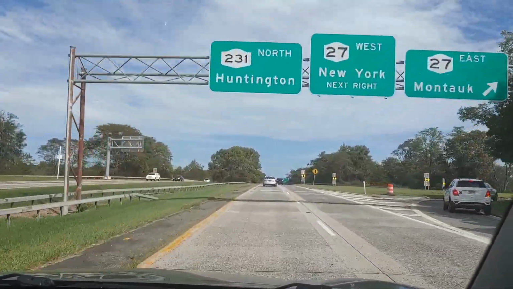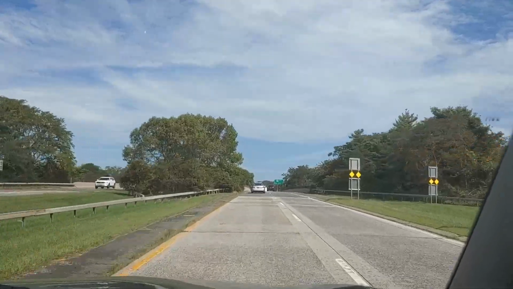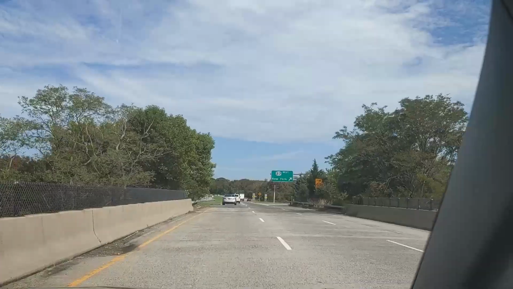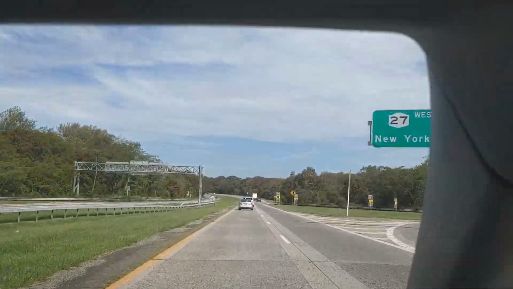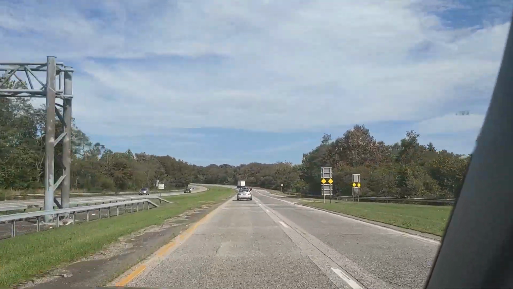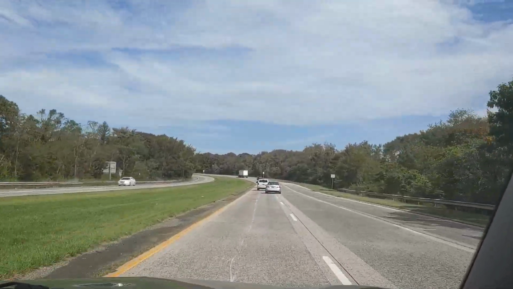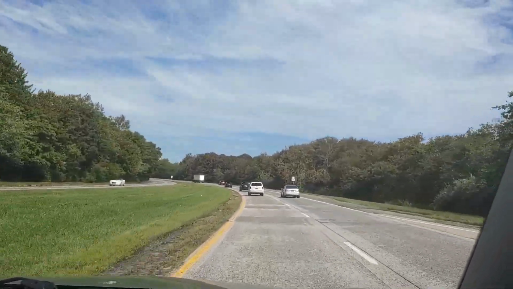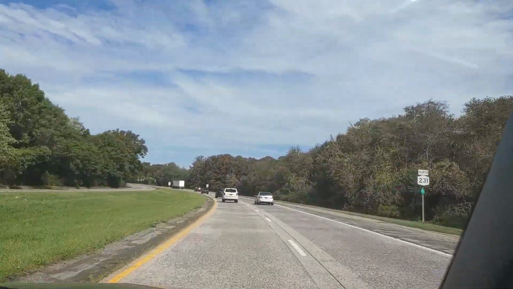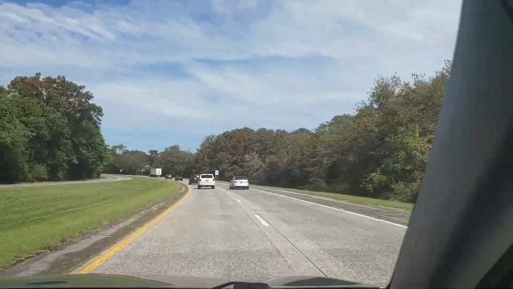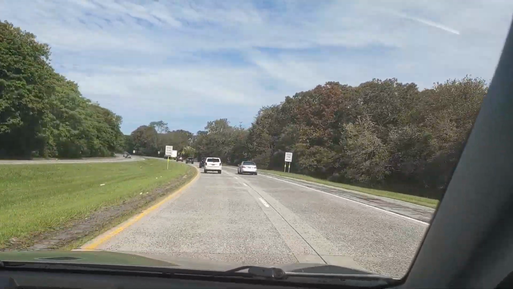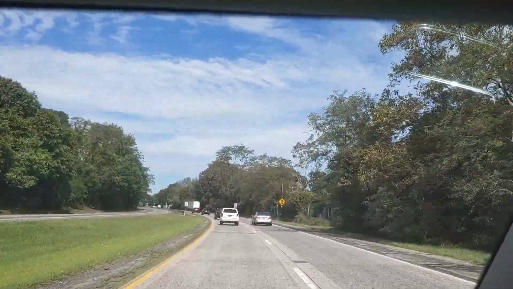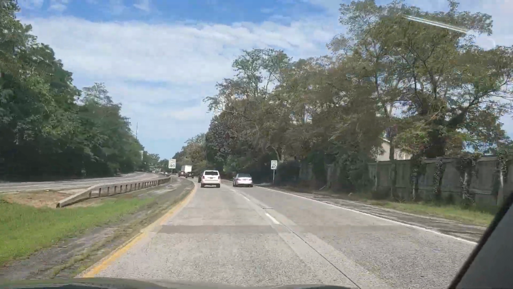But as far as commercial traffic, all roads will handle commercial traffic. 27 is one of the main roads on the South Shore, and 25, which is Jericho Turnpike, is more handling the North Shore. 25B, which is another alternate to Jericho Turnpike, is Hillside Avenue, and 25A, which is another alternate to Jericho Turnpike, handles the North Shore.